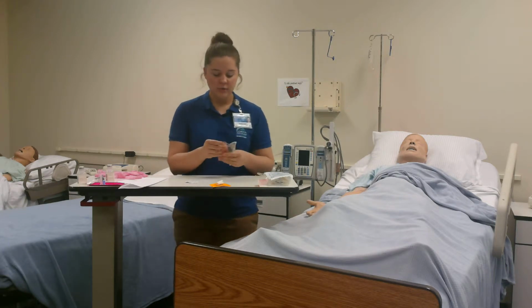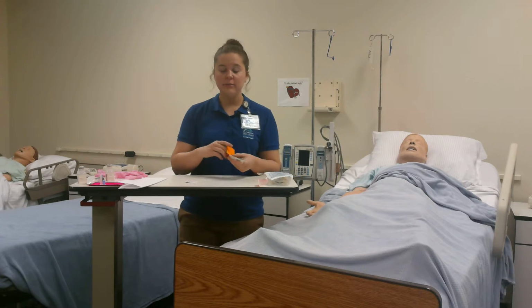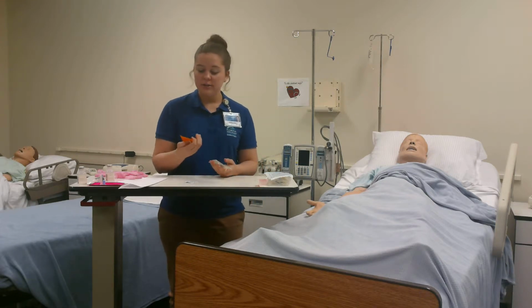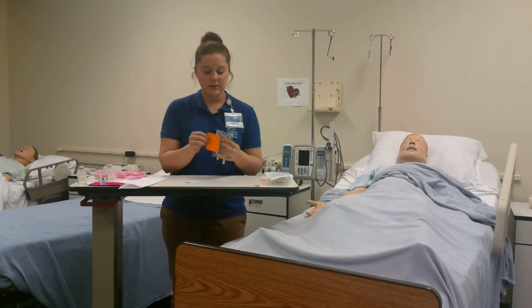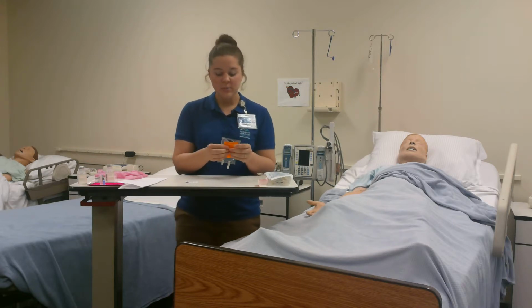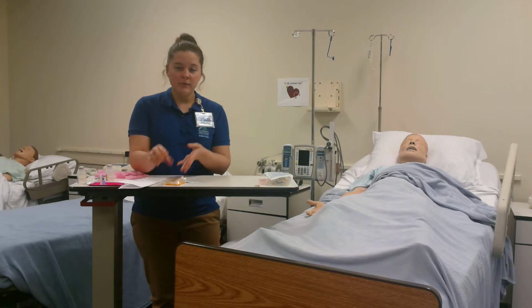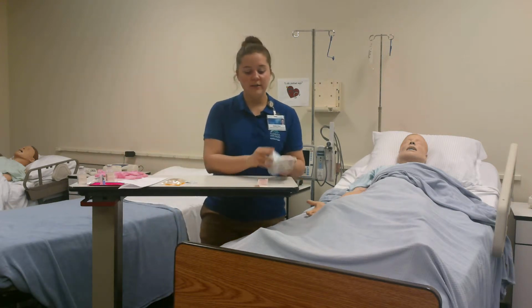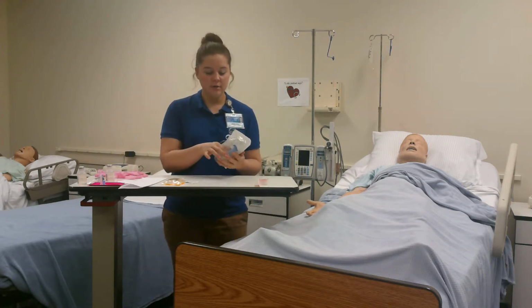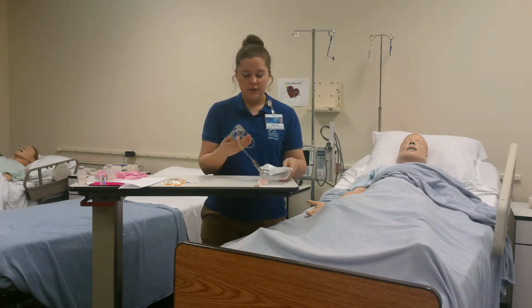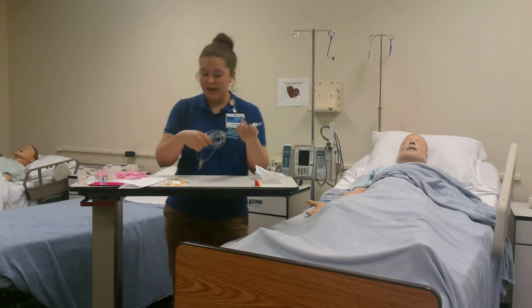Okay, there we go. And we're going to apply a medication label, which is brightly colored and includes the patient's name, drug, dosage, time, and the date. So we're going to add this to the back of it. Okay, and now we're going to get our tubing ready, and this would typically come in a sterile container, not open. Okay, so we're going to add this to our bag.